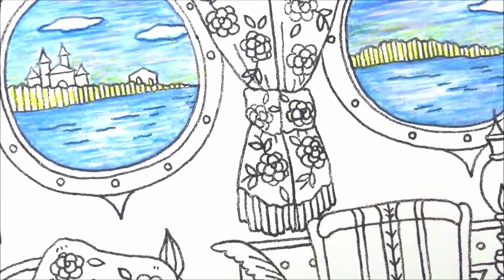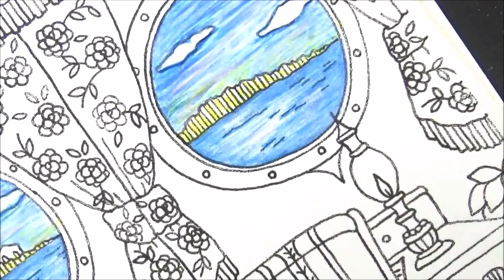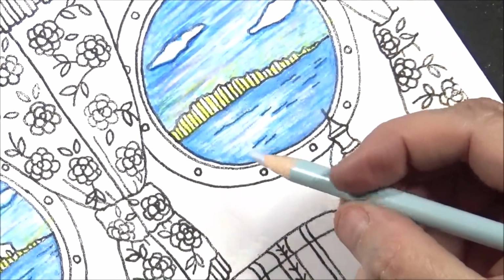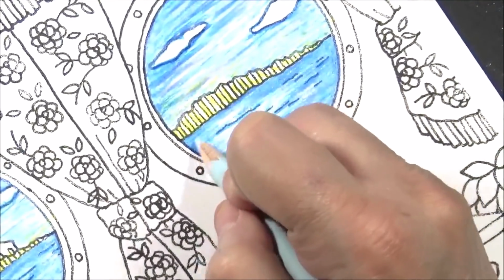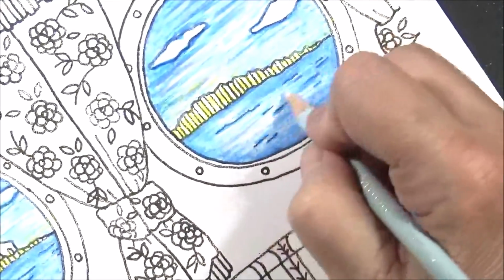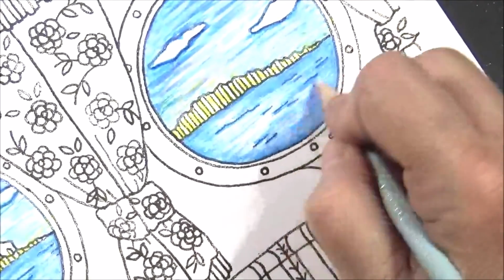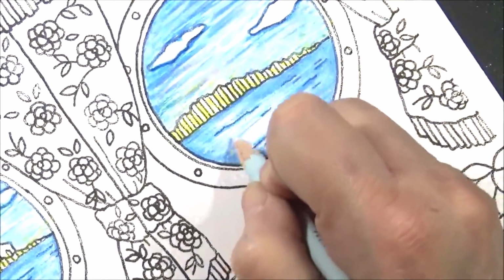All right, and then take the same thing with your white. Actually, let me try blending this with the cloud blue and see what happens instead of the white.